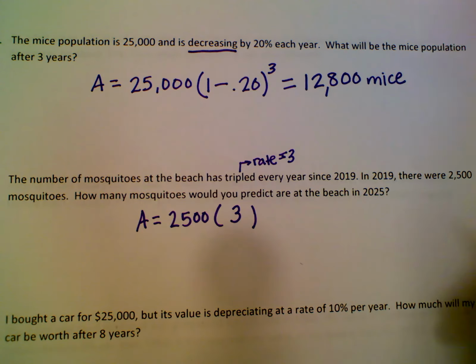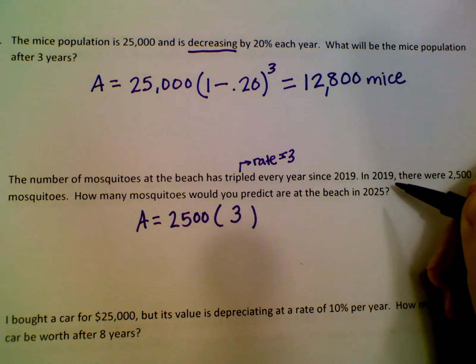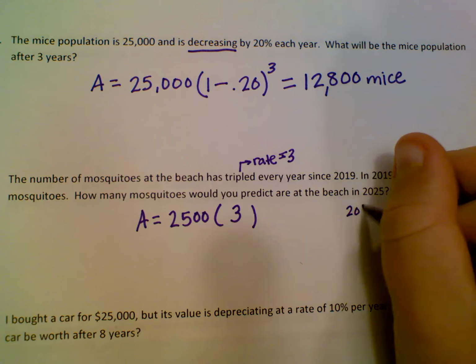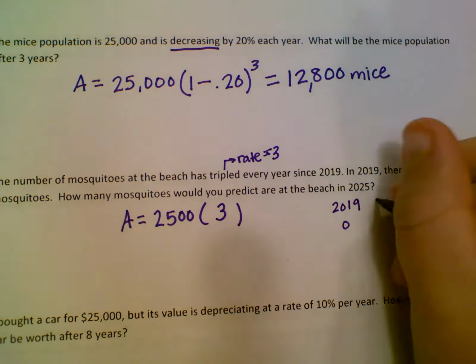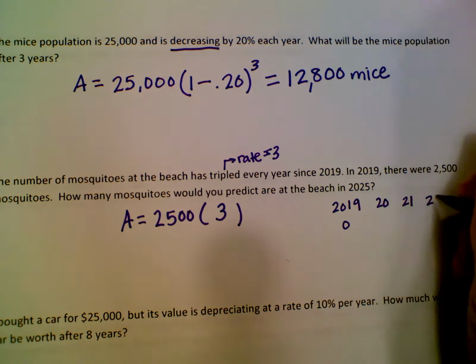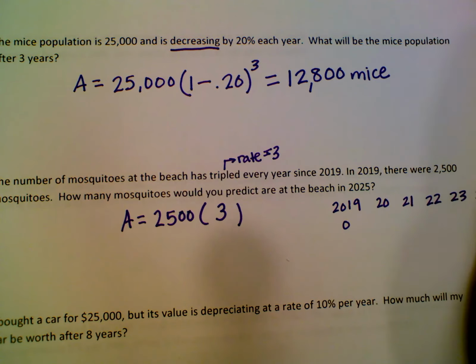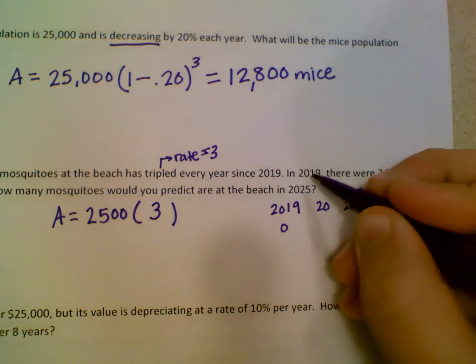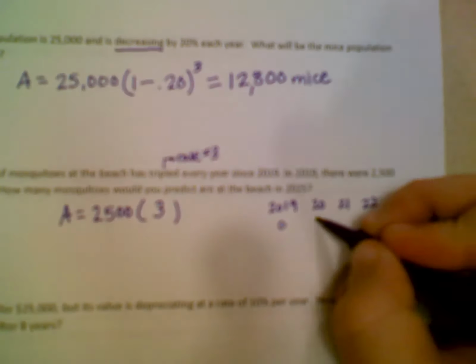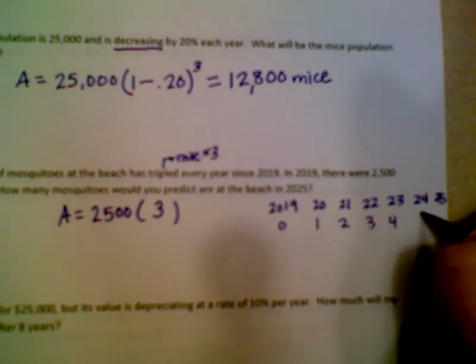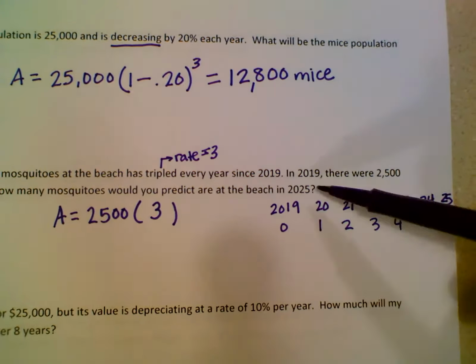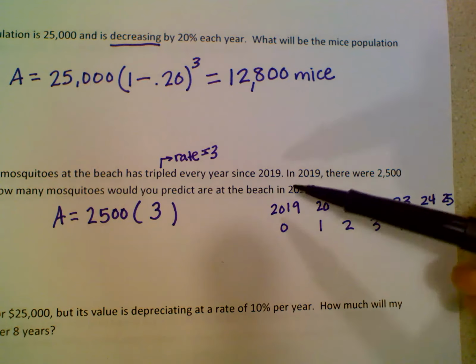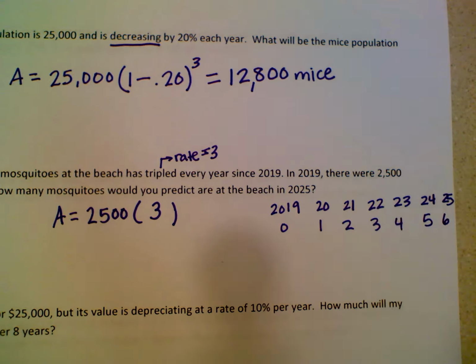All right, and then we need the power, so we have to figure out how many years is this. So we have 2019, that would be essentially year 0. So if you think about it, 2019 is year 0. So you have 20, 21, 22, 23, 24, and 25. So if this is year 0, not year 1, because that's where our original amount comes from, this would be 1, 2, 3, 4, 5, 6. And so what you could have done is just subtracted these two numbers. But if you're ever not sure, just write yourself out like a little timeline to get your accurate power. So that would be to the power of 6.